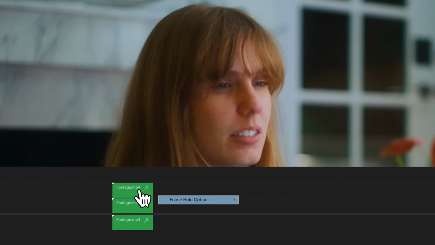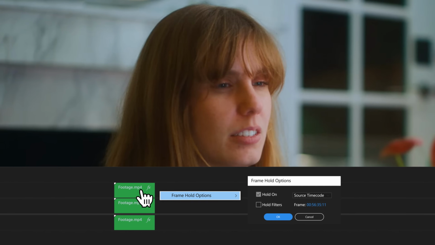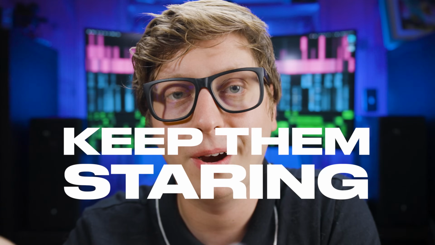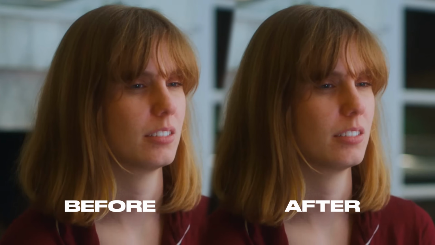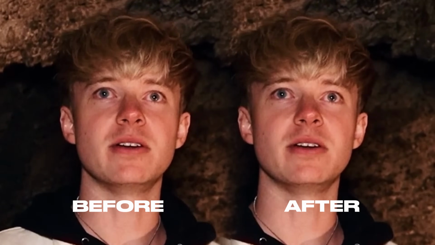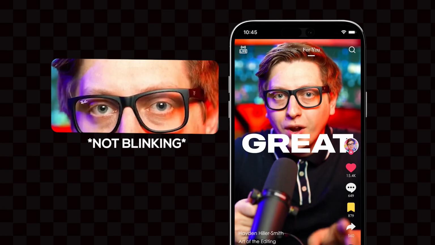What do you do if there's a performance that you like, but they're blinking too much? Just before they blinked, I duplicated the layer and made it a still image. I did a quick mask and then tracked it on their face, covering the blink to keep them staring. Here's the result. This isn't just in films, I've even done this in documentaries, to even TikToks.